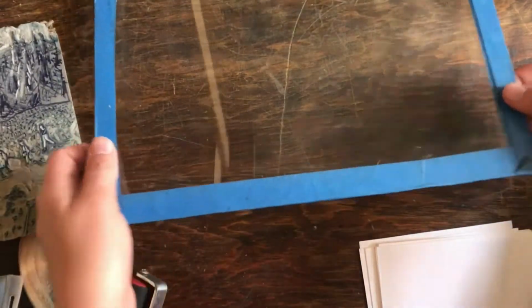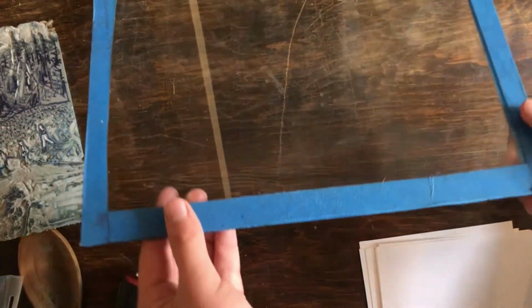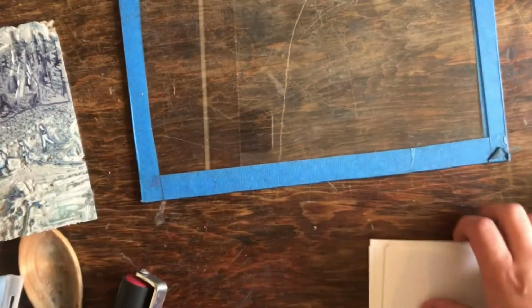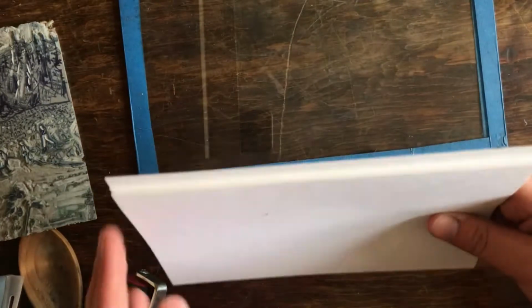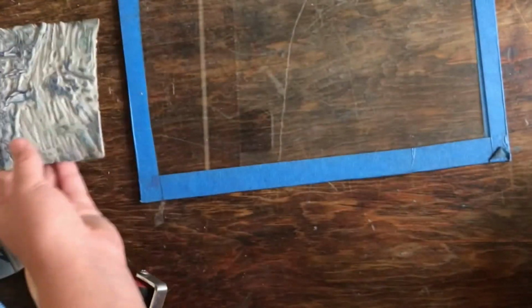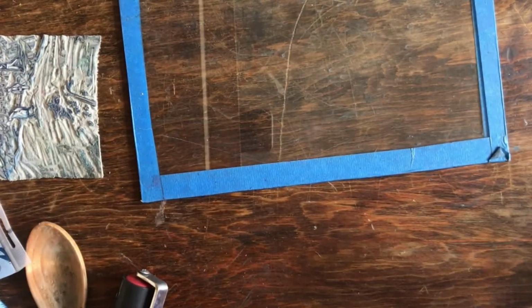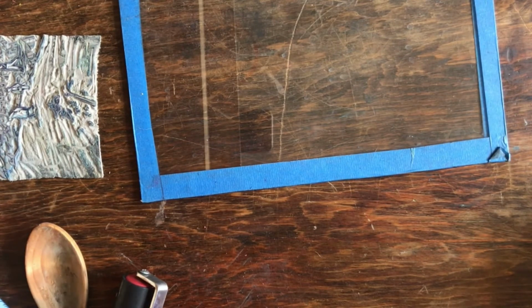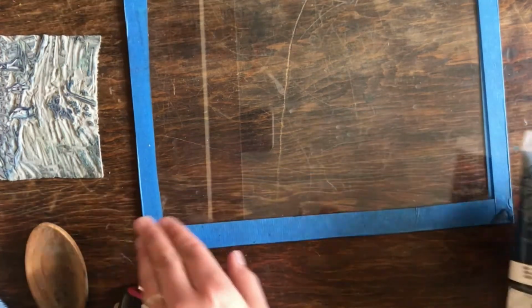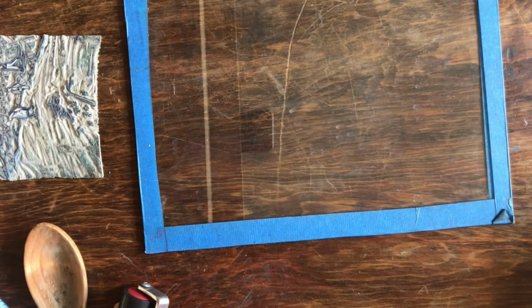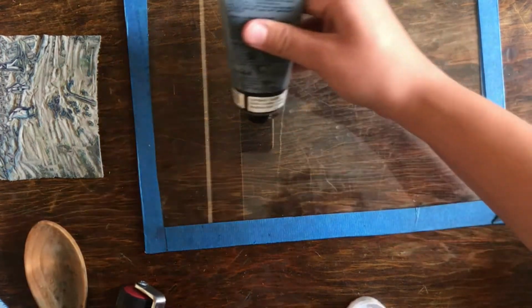So in preparing for the printing process, I want to have a piece of glass with tape around the edges for safety, some paper cut down to pretty close to the size and format of my block. I've got my water-based relief printing ink, my brayer, and something to bear down on. So you can use your hand or a wooden spoon.